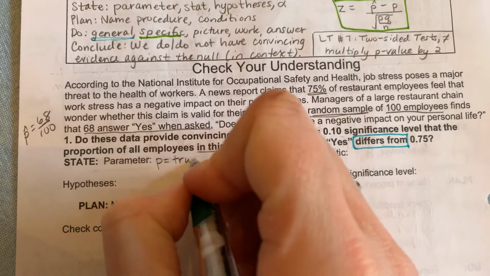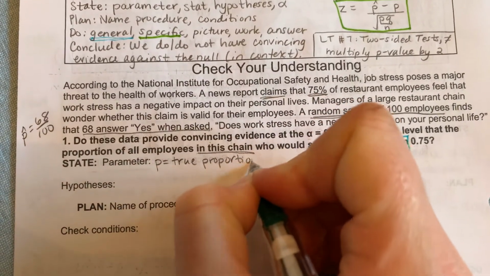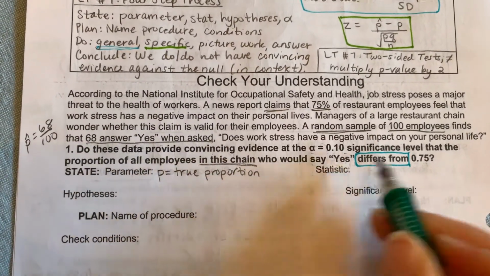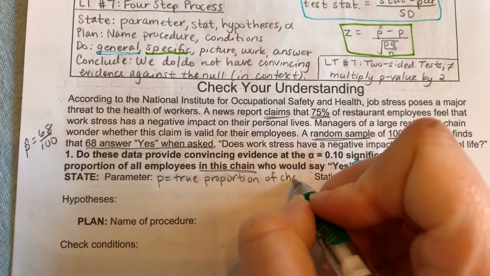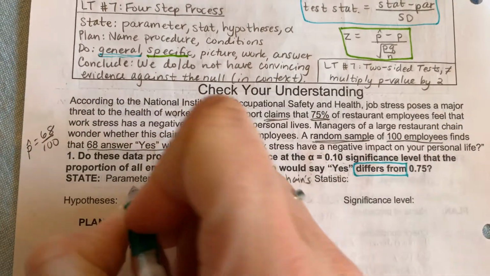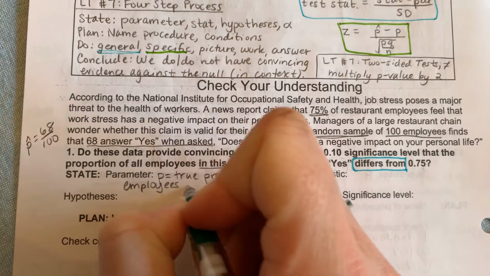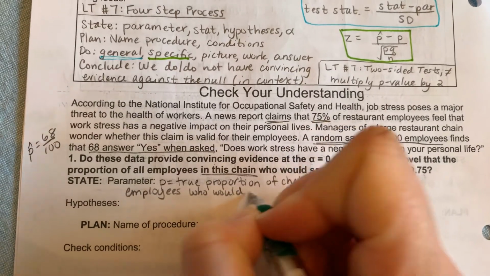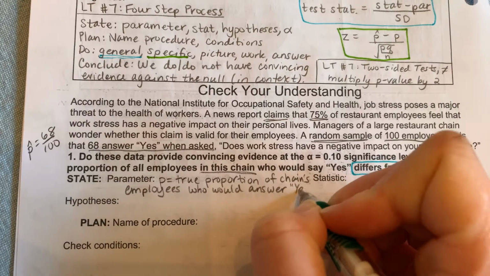Okay, so let's state what P is. This is going to be the true proportion of the chain's employees who would answer yes to that question.